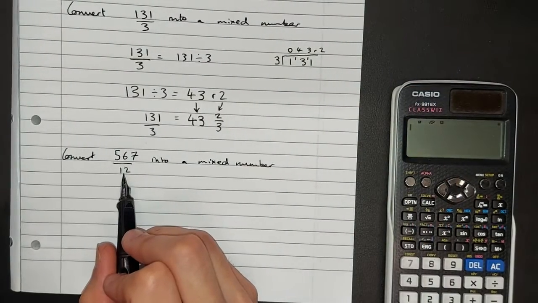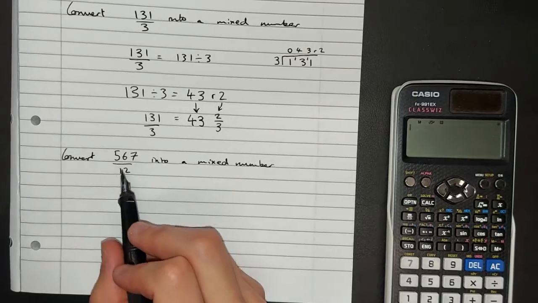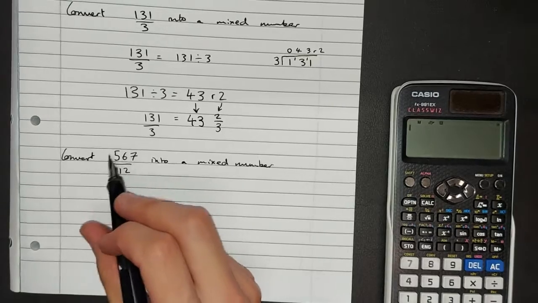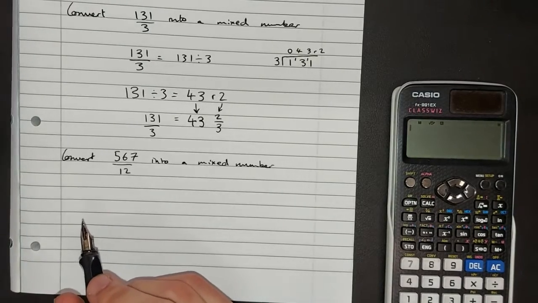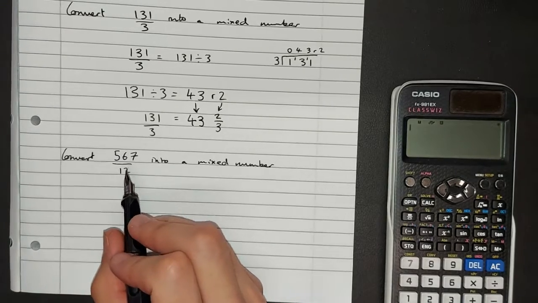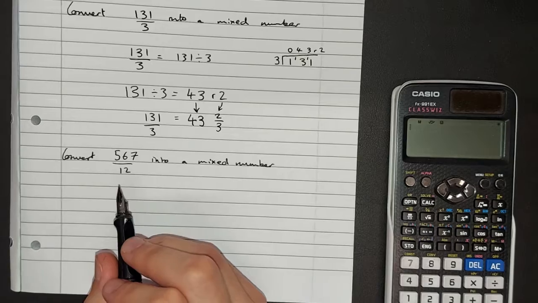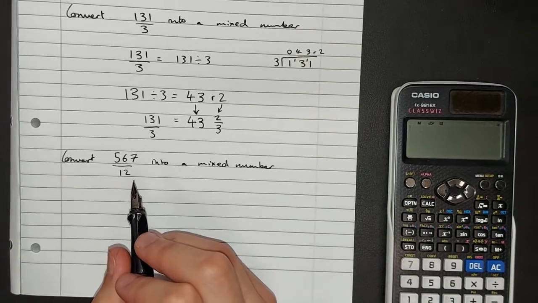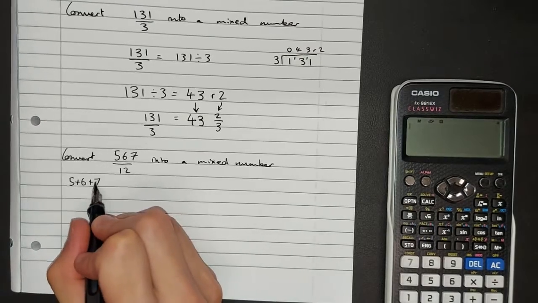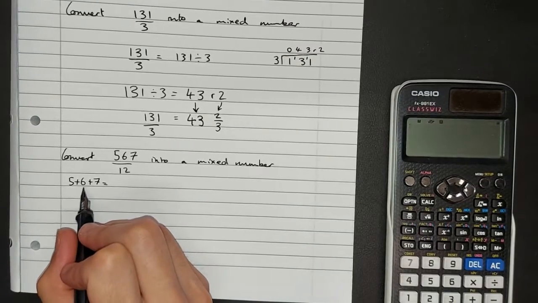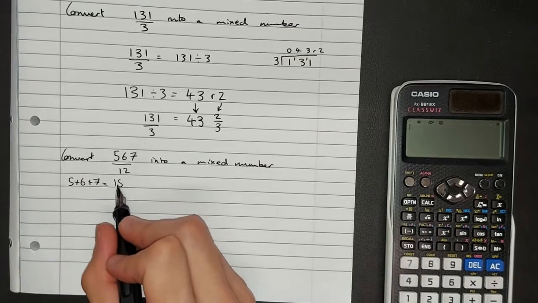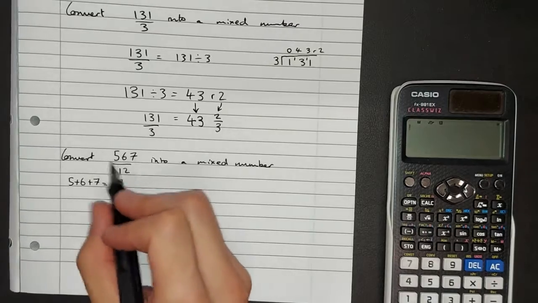So what I'm going to do is quickly do a divisibility check to see if this can be simplified. Well, the first one to check would be 2. Is this top number divisible by 2? No, it does not have a factor of 2, as it does not end in 0, 2, 4, 6, or 8. So the next thing would be 3. If you remember, your divisibility check for 3 is to do the digit sum. So we're going to do 5 add 6 add 7, which is 18. Is 18 in the 3 times table? Yes. So this must be divisible by 3.